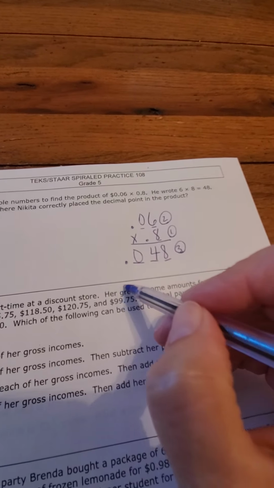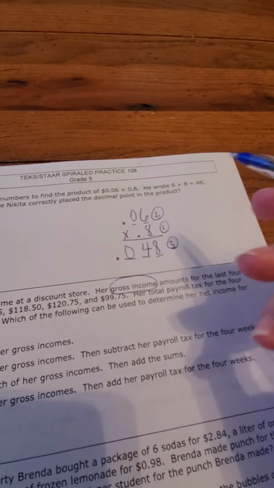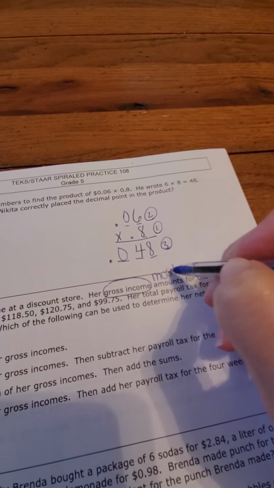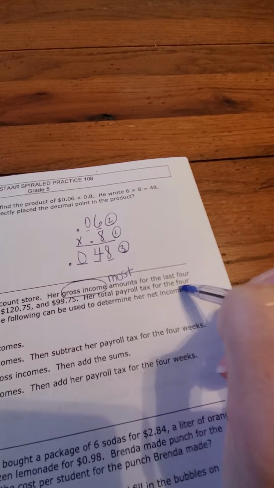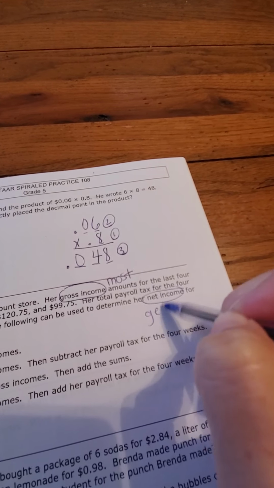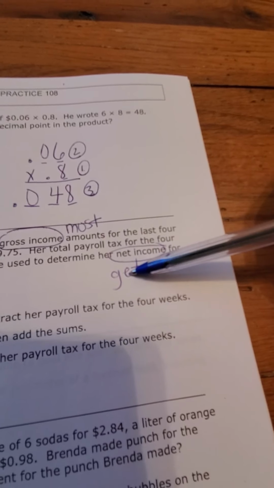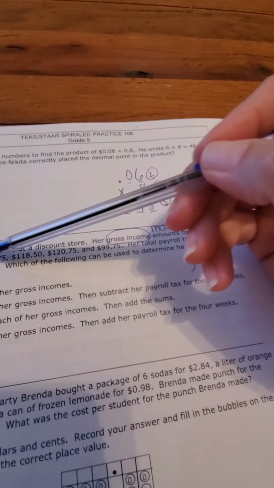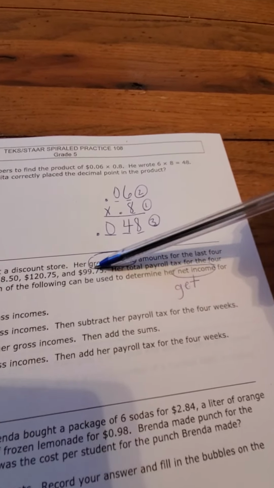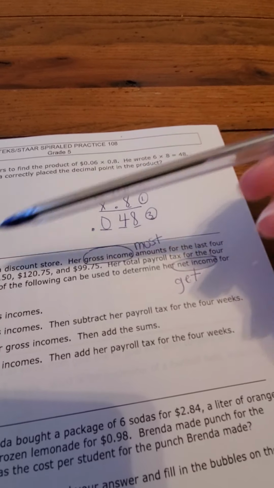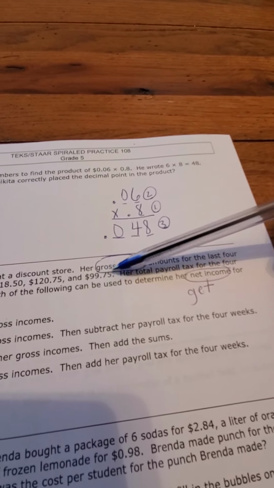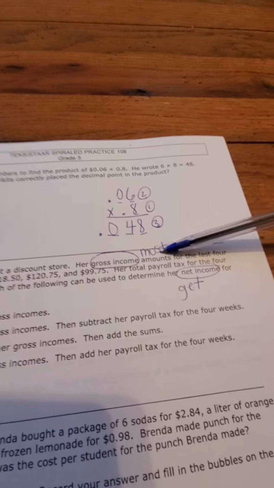So let's remember that gross income, gross is the most, and net is what you get. So we know that our gross income is going to be more than our net income. You're going to take these 4 numbers and add those together to give you the total of her gross income for those 4 weeks.